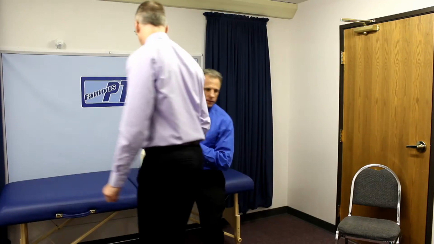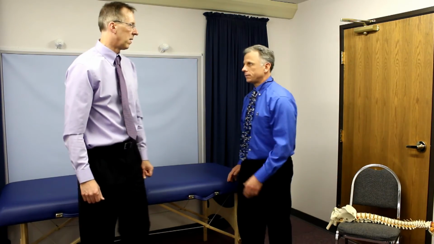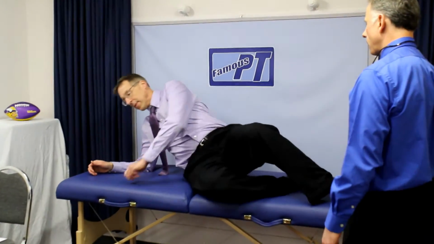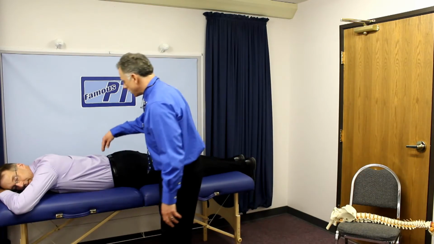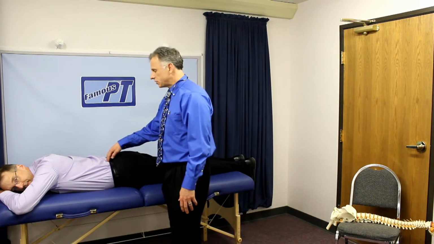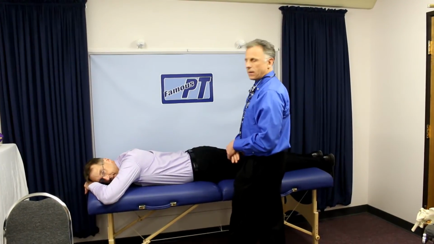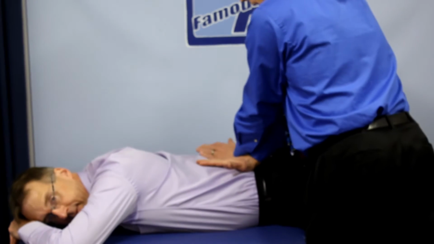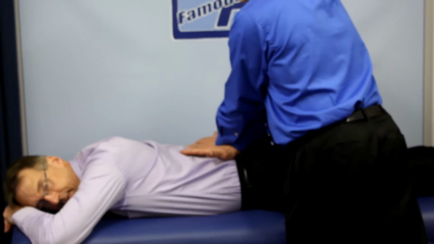Okay, and the last one. This one takes probably someone who's skilled. Yeah, absolutely. I'll lay down. And we're going to put some pressure straight down on the lumbar spine. This is where hand placement, I'm not going to go into that because you pretty much need a therapist for this, or a doctor. And then you're going to push straight down, and that is going to elicit pain.